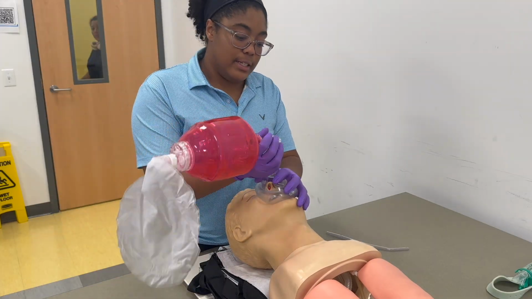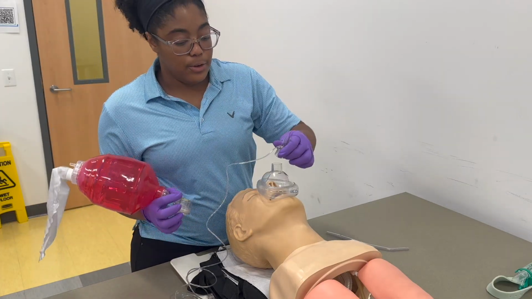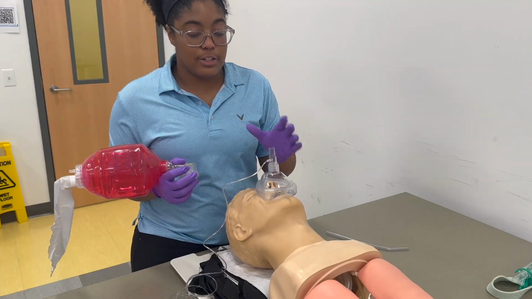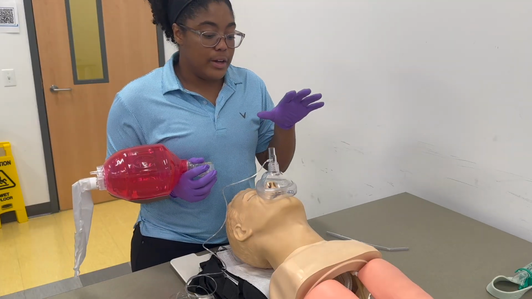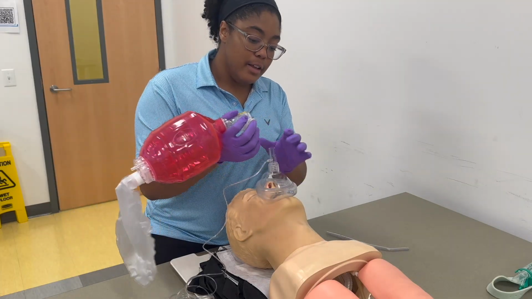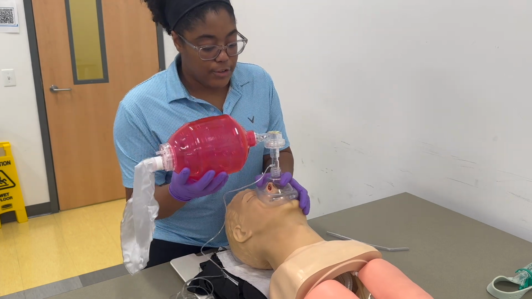So once you have a good seal, you also want to make sure that you have your end tidal attached as well. You want to make sure that you're monitoring your patient's end tidal. That's going to be your gold standard when it comes to monitoring patients during airway management. Have your end tidal monitor, you have your BVM attached, you have your good seal.